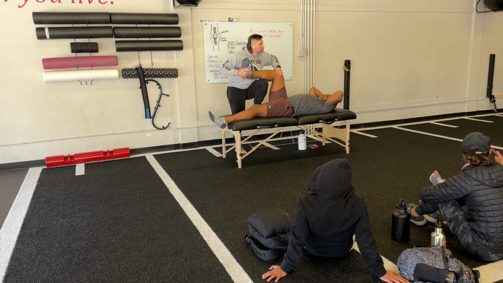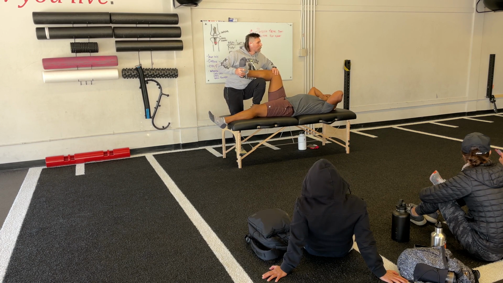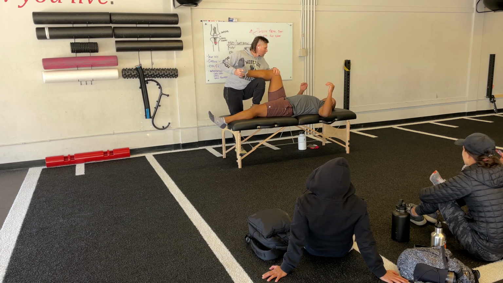Say that again. Does it matter where Chris is mentally cueing himself for internal rotation? That's a Chris question. I think it does.